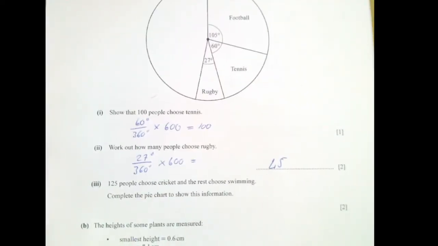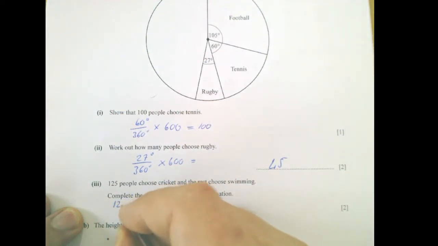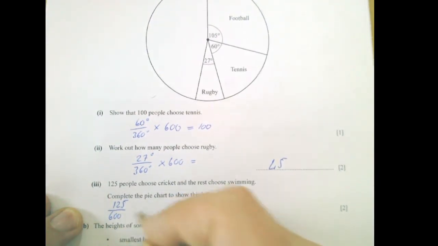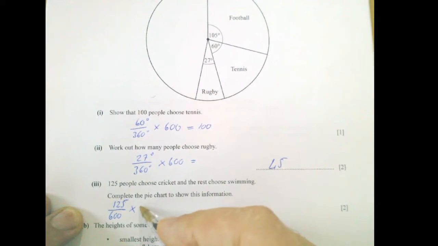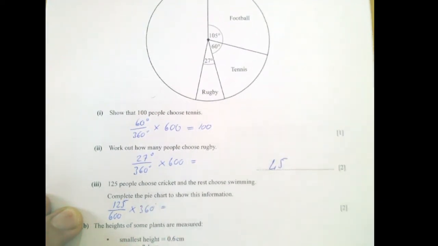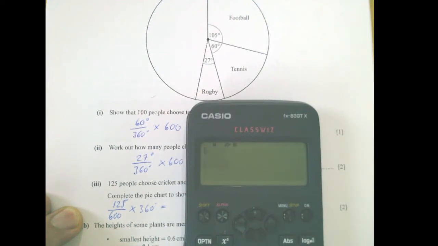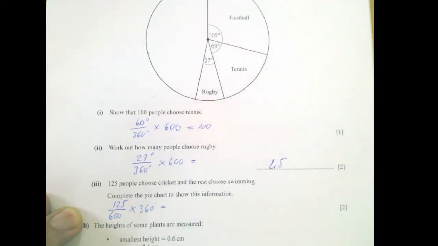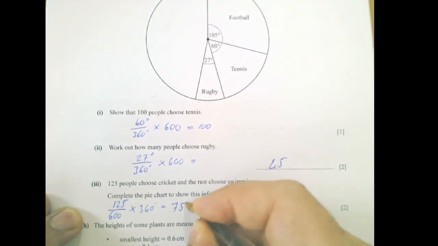Right, next one says 125 people choose cricket and the rest choose swimming. Complete the pie chart to show this information. So we first need to do this calculation. Again, pie chart is just about fractions. So for cricket, 125 people out of, how many is the total? 600. We want to know what that fraction is, and the pie chart is a fraction of 360 degrees. Okay, so we do 125 divided by 600 times 360. 75 degrees is what we're looking for here.